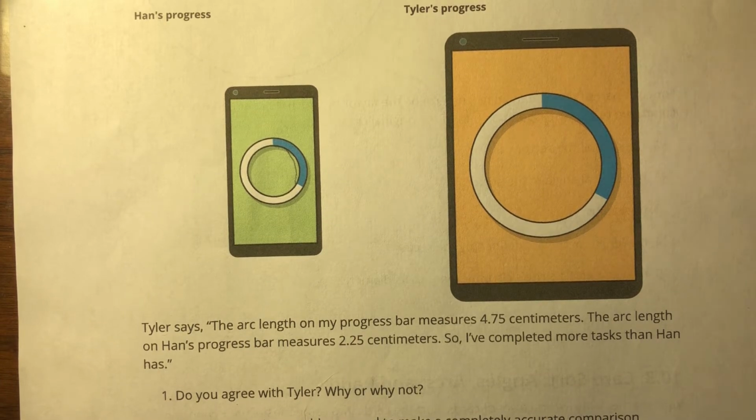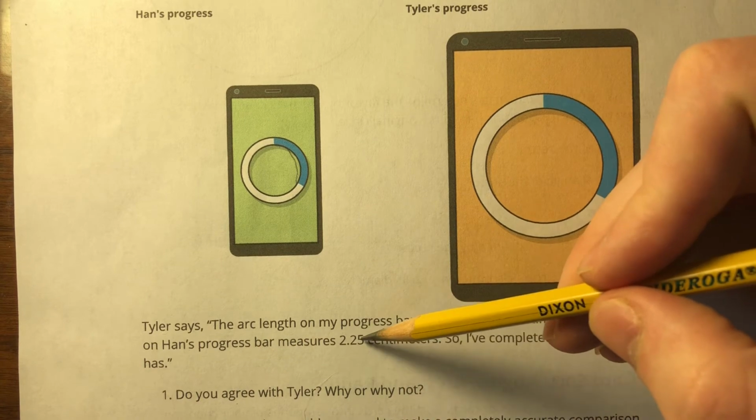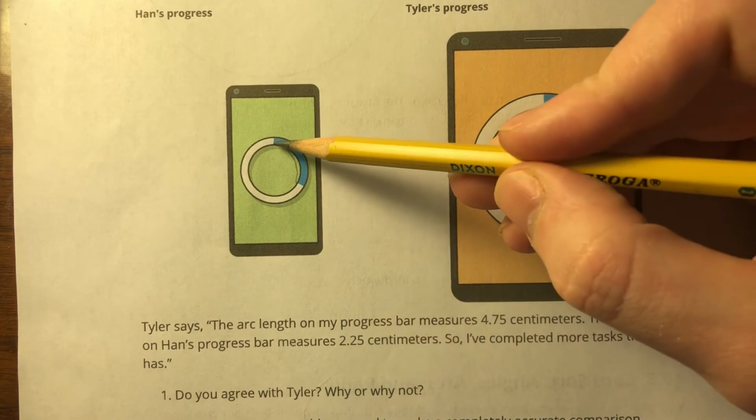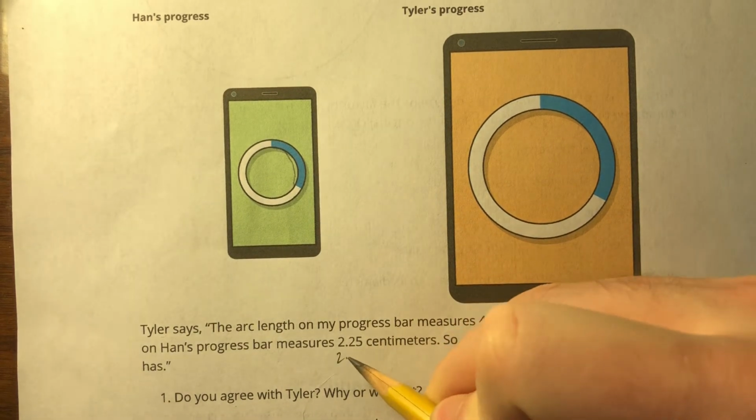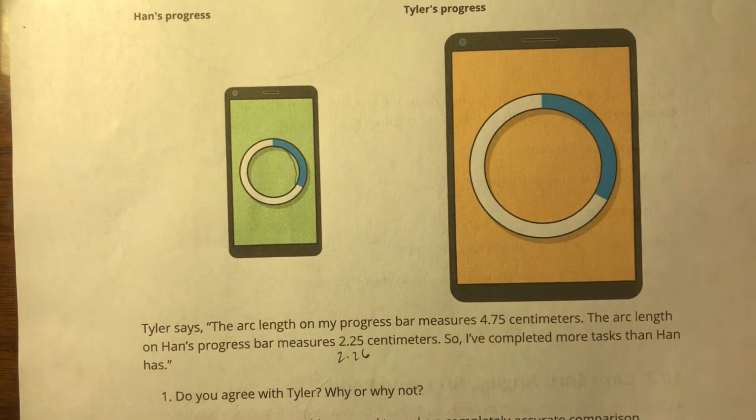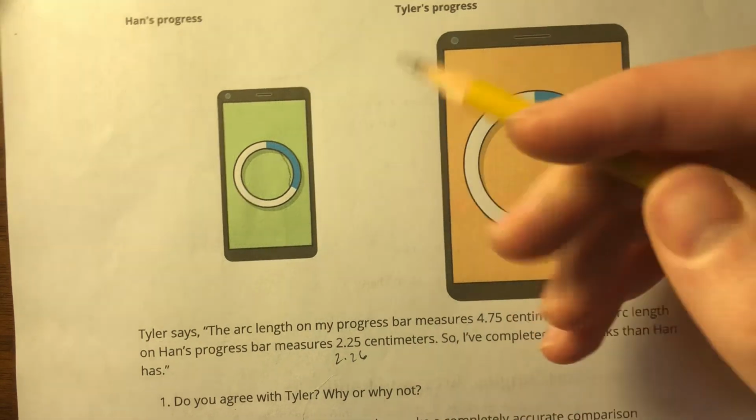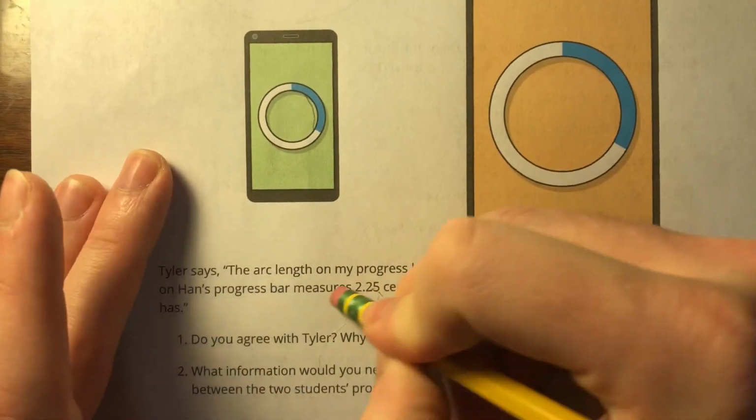Another thing I need to know is, what is the total distance for 100% completion? If Han has 2.25 centimeters, but his total circumference is 2.26, right? Then he only has 0.01 centimeters left over. So I need to know the total circumference.